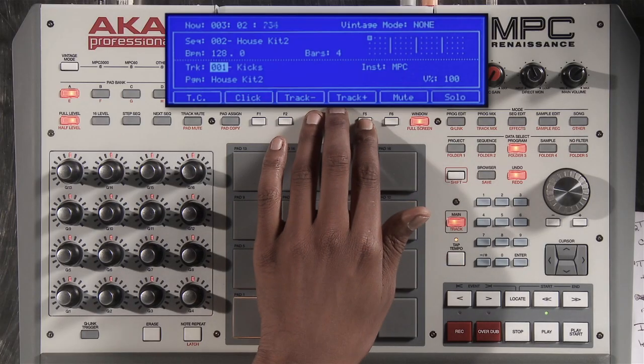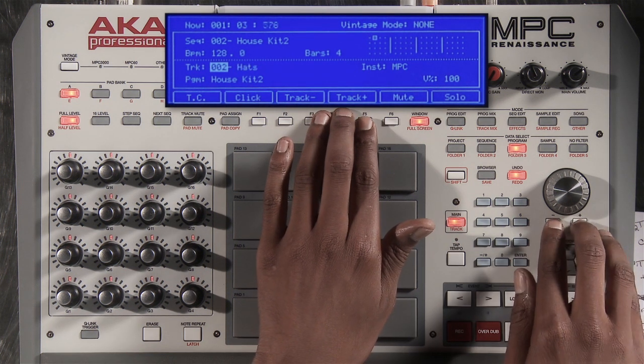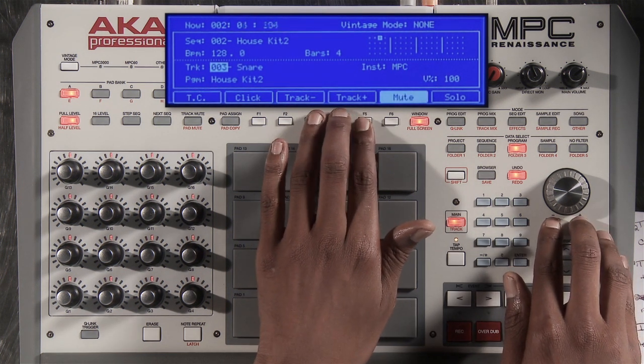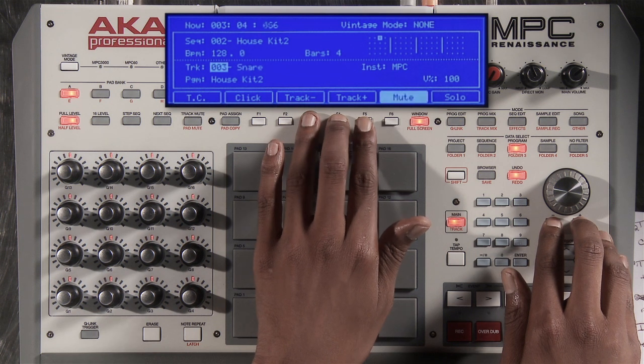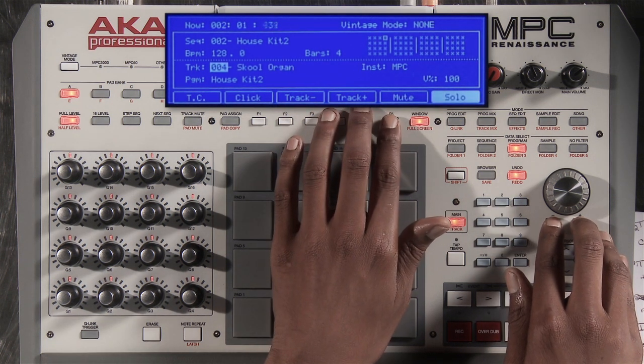So to demonstrate this, I've loaded up one of the house sequences that comes along with the massive Renaissance library. First of all, we can mute from the main page. We can simply press mute per track, use our arrow keys to move over, and mute the next track. We can hit track plus or track minus to move. We can also solo from this page.